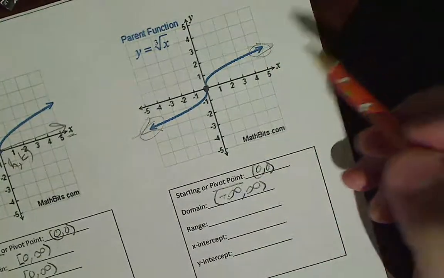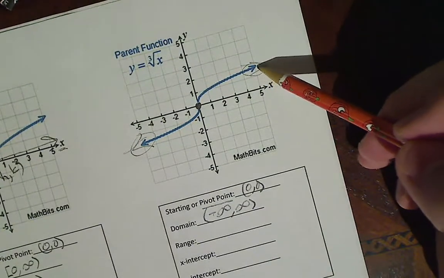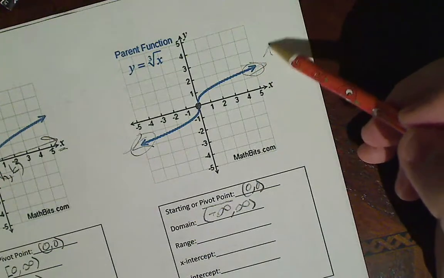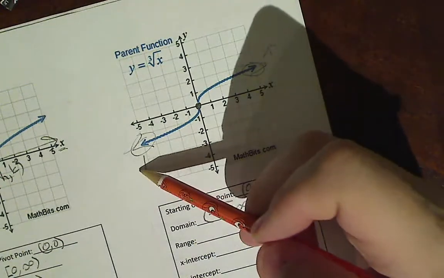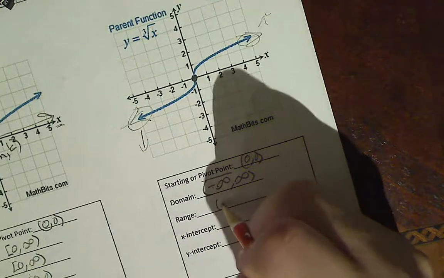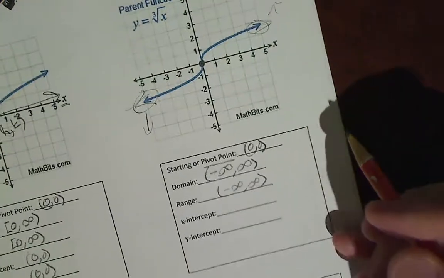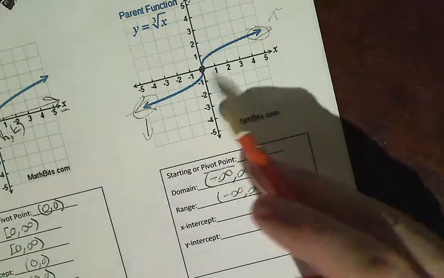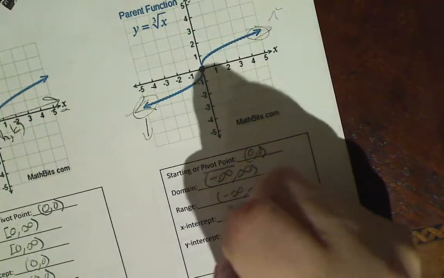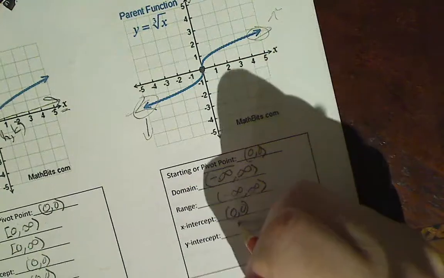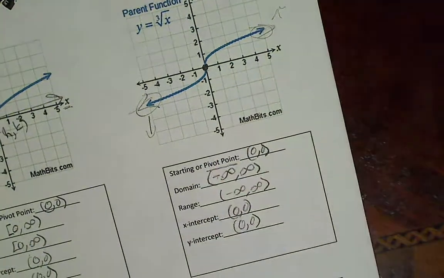Your range, now here's the thing I'm going to say about this. We know that this graph goes on forever, and it does keep getting higher here. It also keeps getting lower here. That being said, your range will also be negative infinity to positive infinity. Your x-intercept in this case happens to be also 0, 0. Your y-intercept also happens to be 0, 0. Okay. So there you have it.